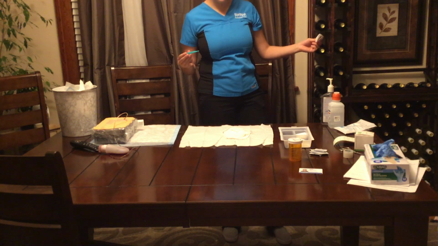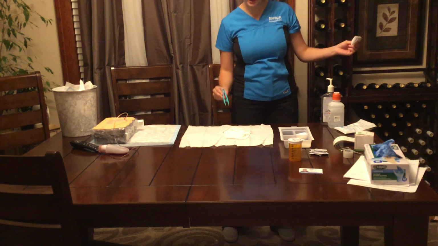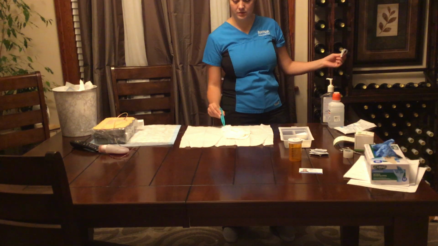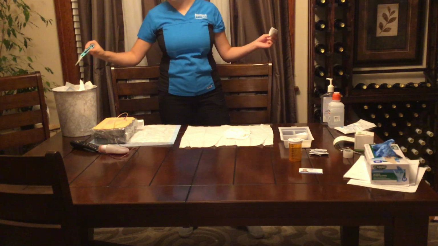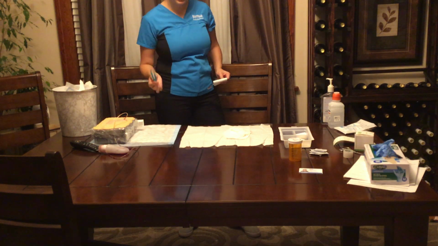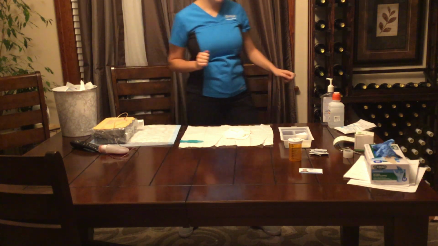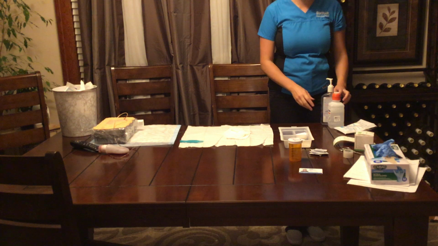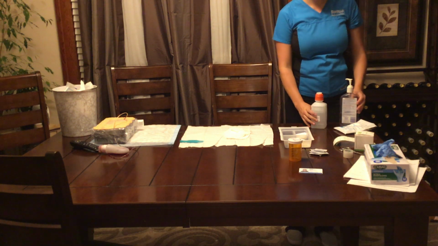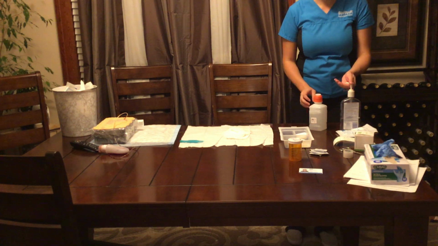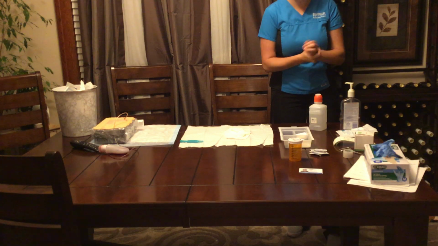And I don't need my forceps anymore, so I'm just going to take the 2x2 out of there completely. So now I can go ahead and pour my saline. I'll do hand hygiene.